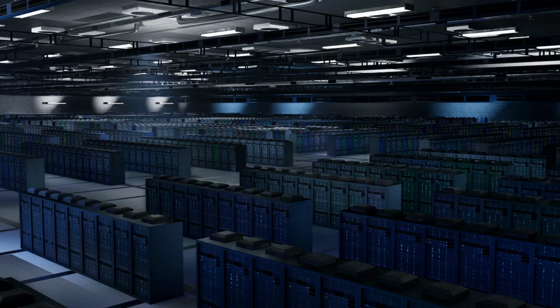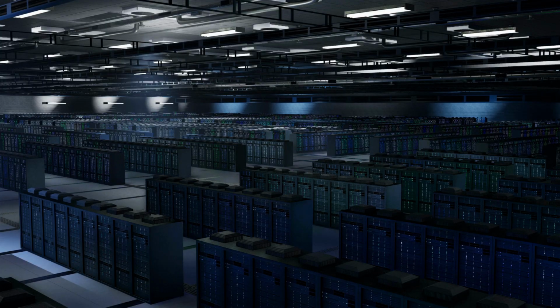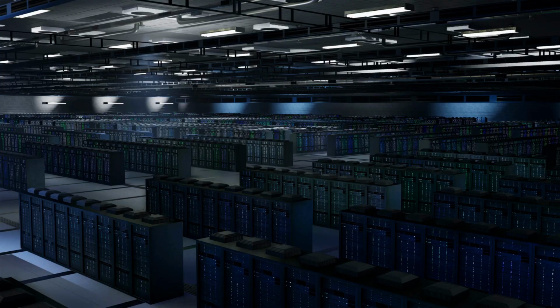In summary, spine-leaf topology is the backbone of modern data center networks. It supports the massive east-west data flows driven by virtualization, cloud computing, and distributed applications, all while providing scalability, performance, and reliability.